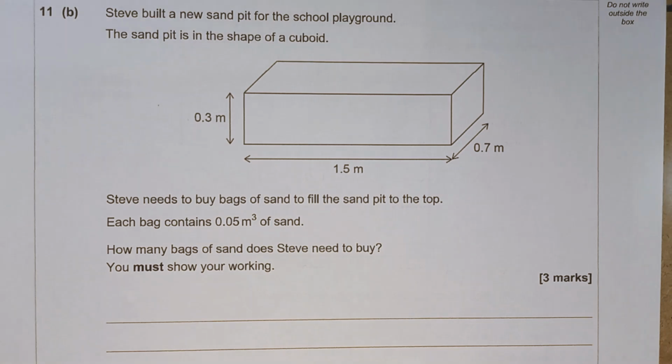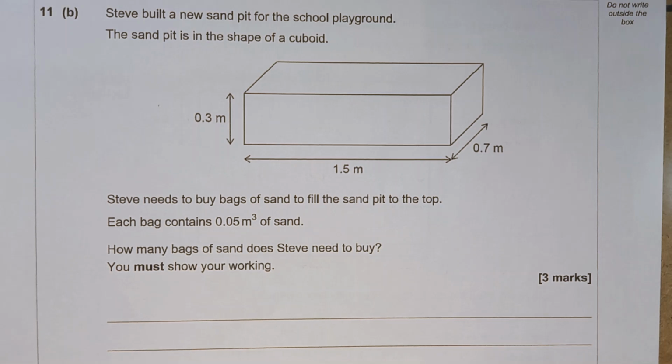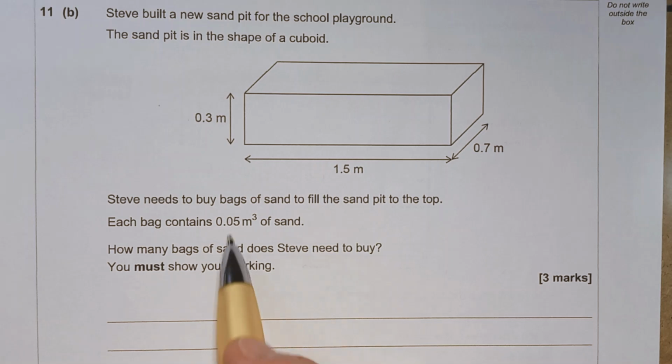11b. Steve built a new sand pit for the school playground. The sand pit is in the shape of a cuboid, and we've got our cuboid sketch there. Steve needs to buy bags of sand to fill the sand pit to the top. Each bag contains 0.05 metres cubed of sand. How many bags of sand does Steve need to buy? You must show your working.